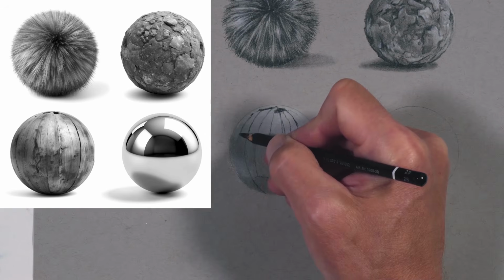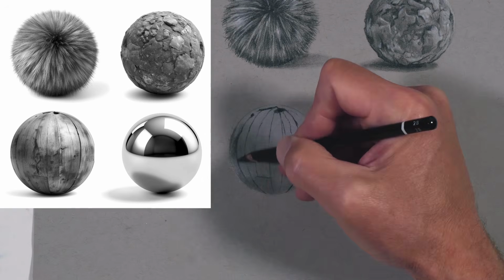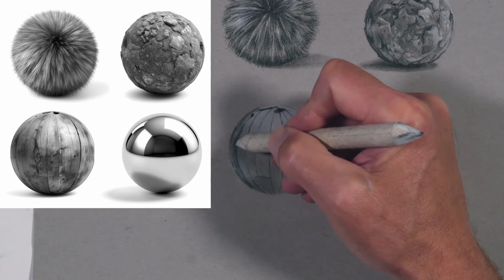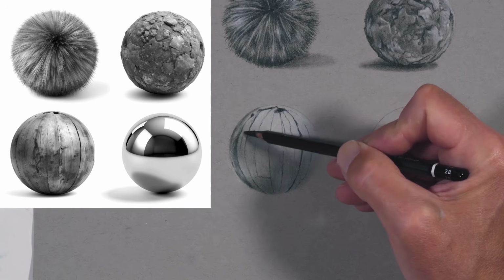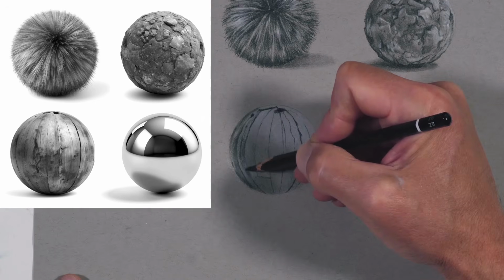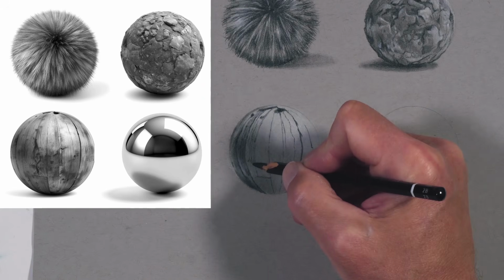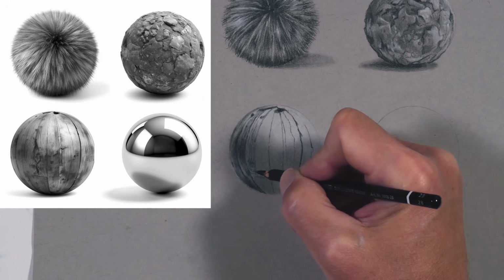We'll also add some variety here and make sure our lines are a little bit irregular since this wooden sphere is a little bit weathered. Then we'll start adding some of the darker value and blending with the blending stump. Again, considering our directional strokes. Remember, these directional strokes should flow over the form of the sphere since the sphere is made out of wood.